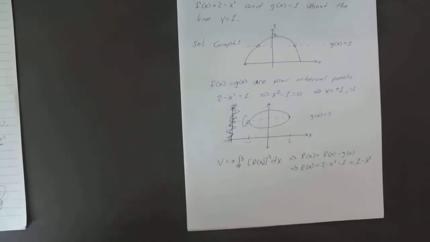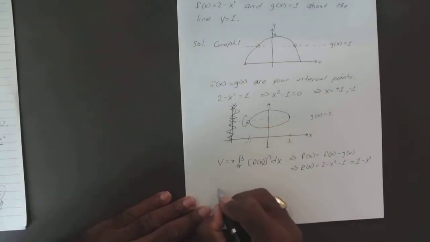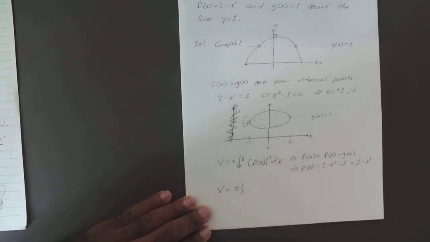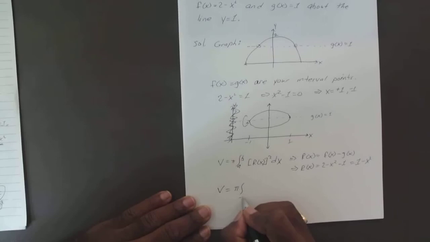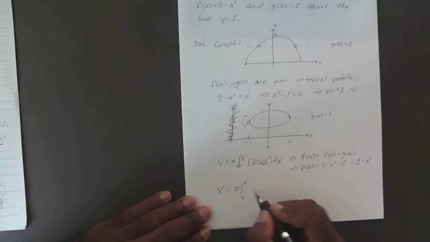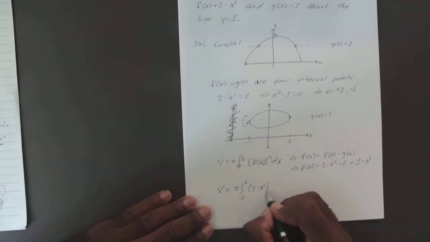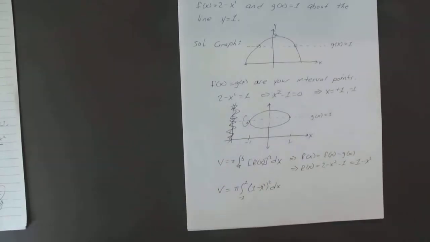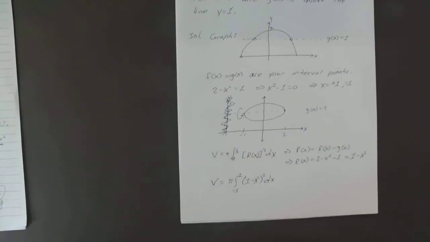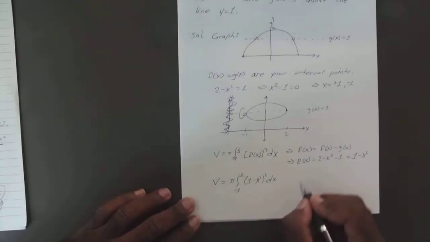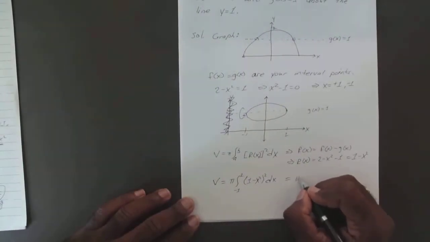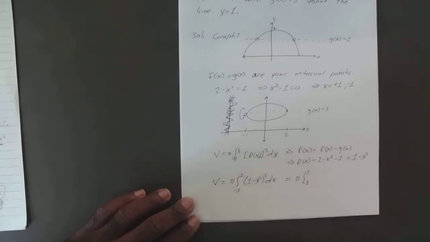Okay, so that would give us r of x equals 2 minus x squared minus 1, which is just 1 minus x squared. So you won't always be able to just plug it in. Sometimes you will have to manipulate it a little bit, especially if it's not right on the x-axis. Okay, so we have our volume equals pi, the integral from -1 to 1 of 1 minus x squared squared with respect to x.